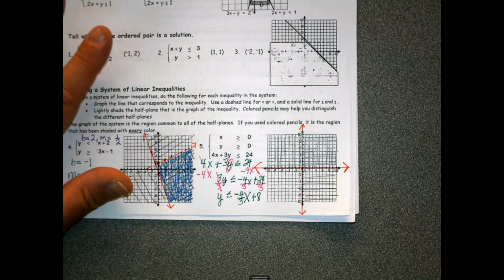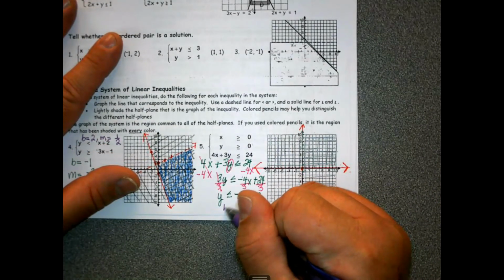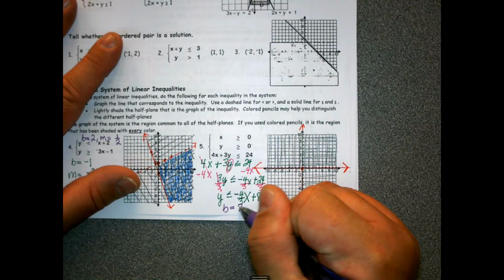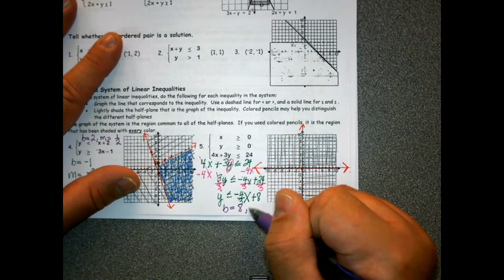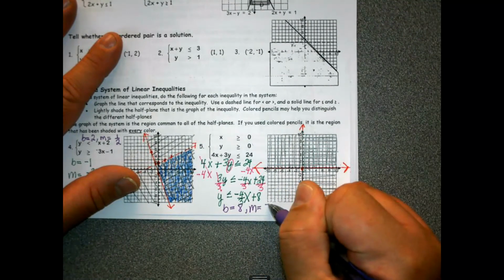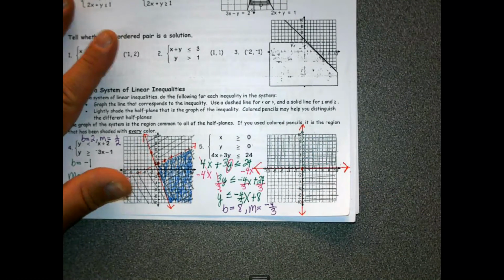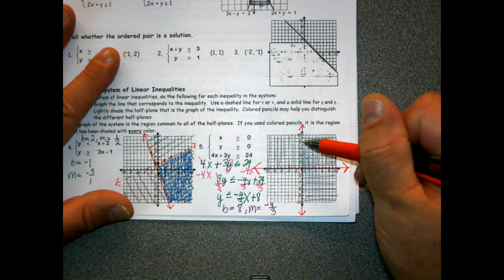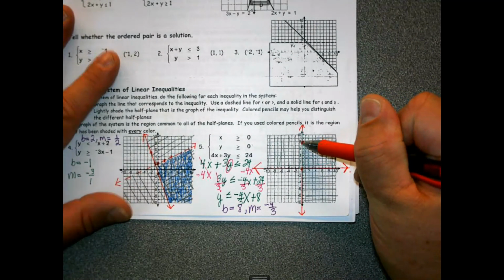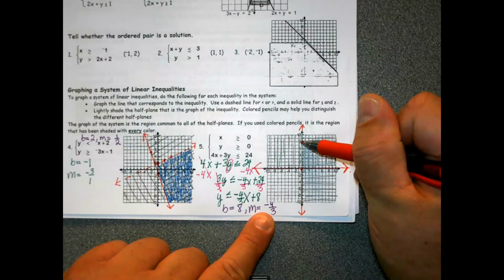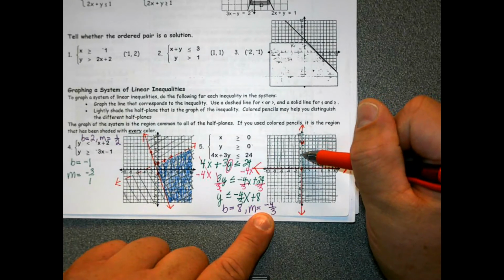All right. Y-intercept, slope. Okay, so 8 is here. I'm going to go down 4 to the right 3.